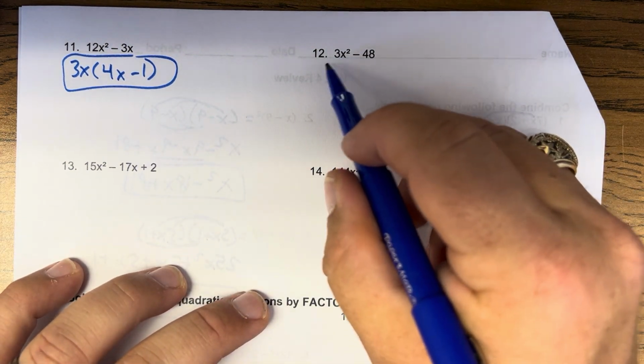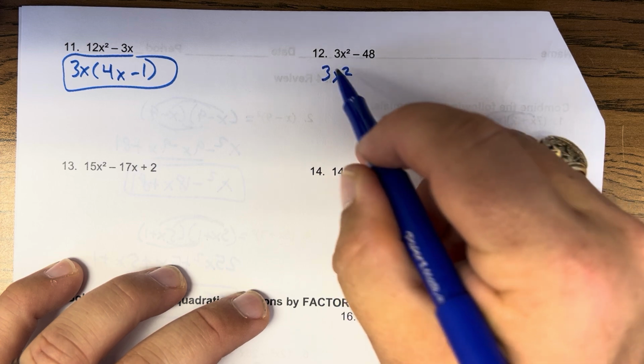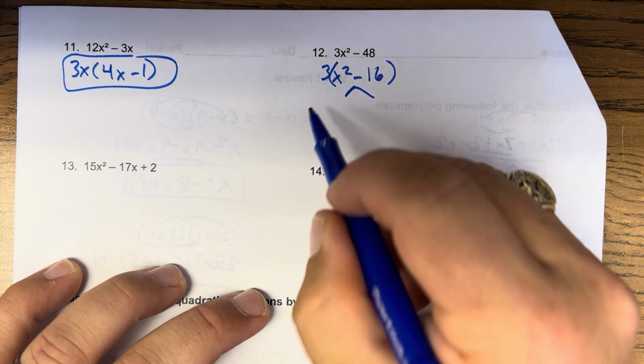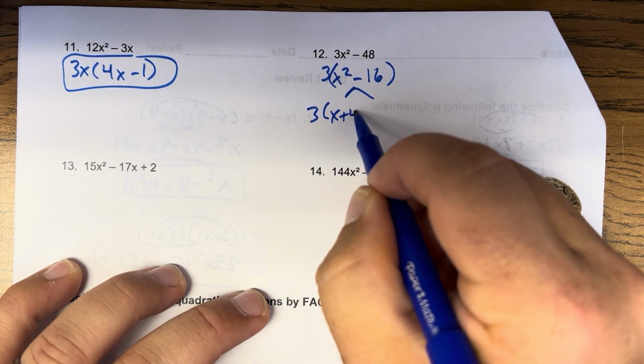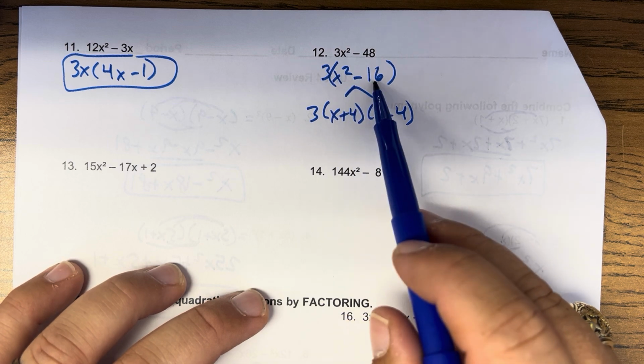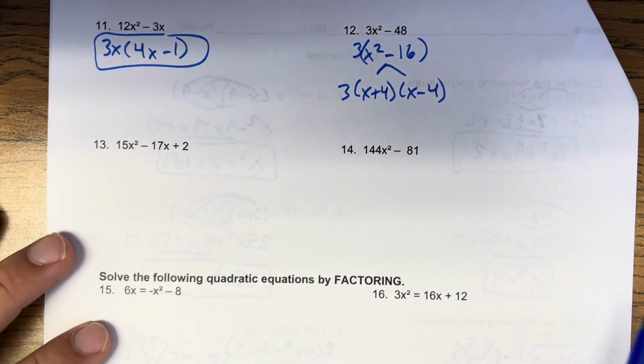On this one, I can take out a 3, x squared minus, that's going to be 16. And then that's going to be difference of squares, so x plus 4 and x minus 4. Because the square root of x squared is x, the square root of 16 is 4. That's the difference of squares.